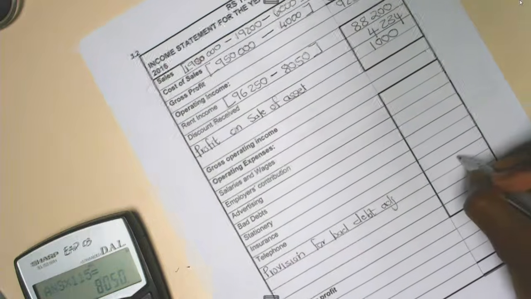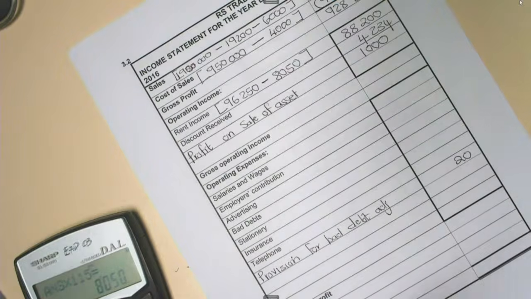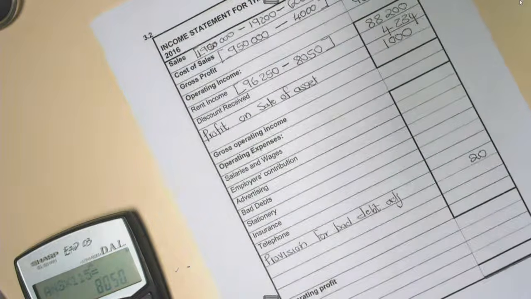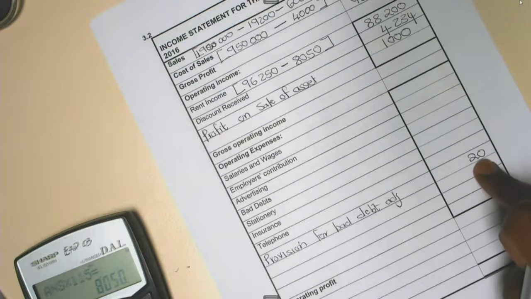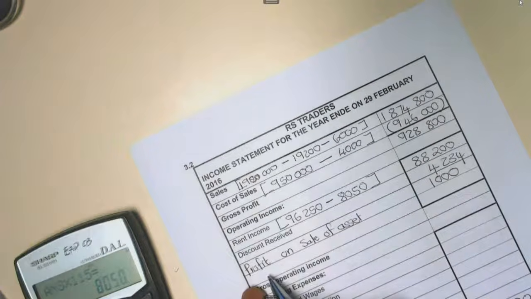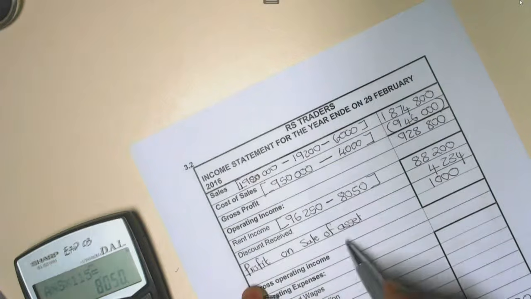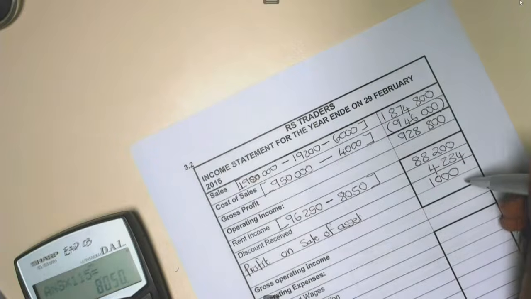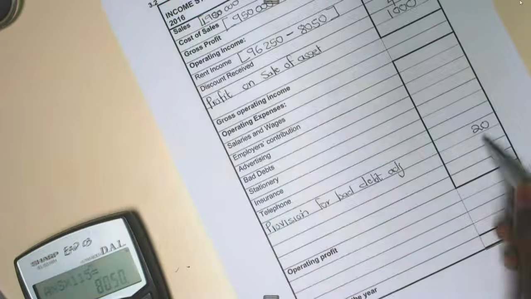We've adjusted it with 20 rand. So when the provision for bad debts increases, that portion that increases goes under your expenses. If it decreases, that portion that decreases will go under your income as provision for bad debts adjustment. But in this case, it has increased, so we put it under the expenses.